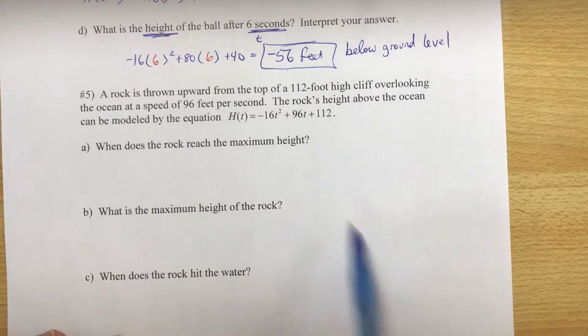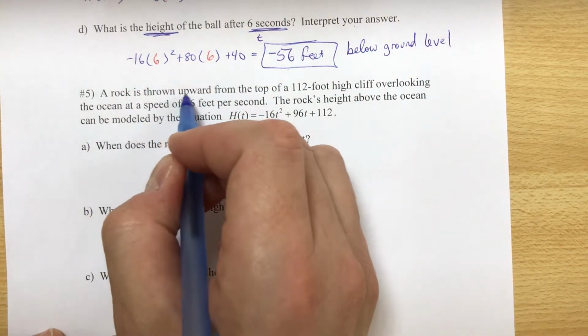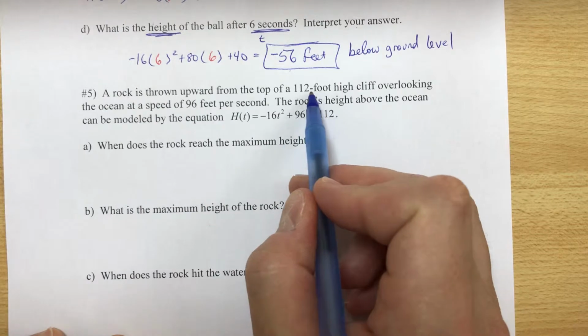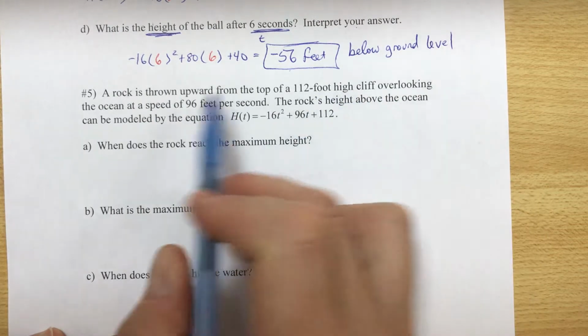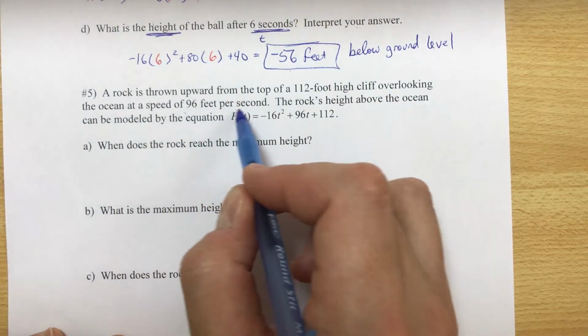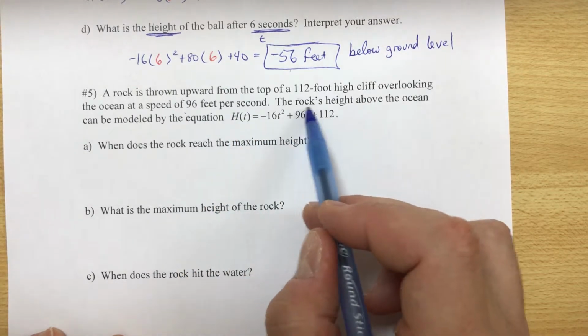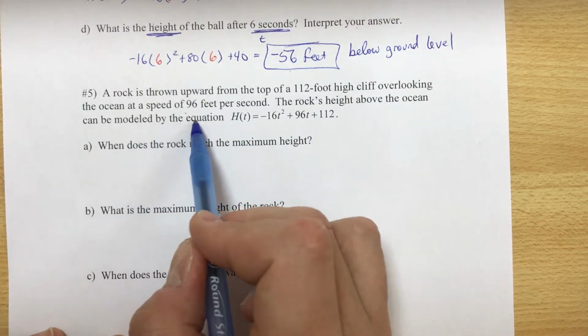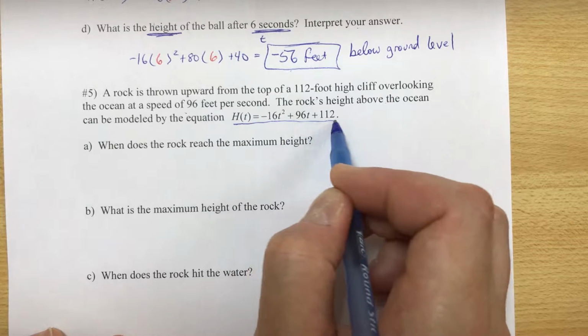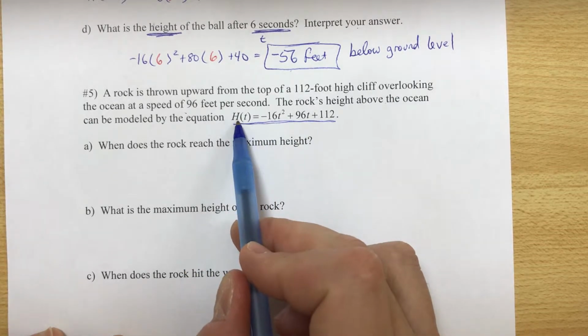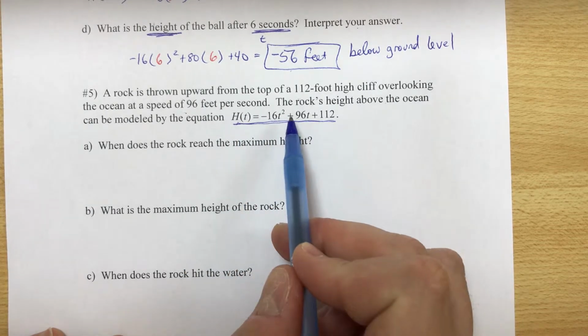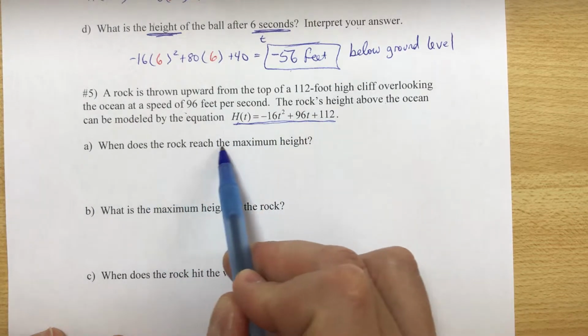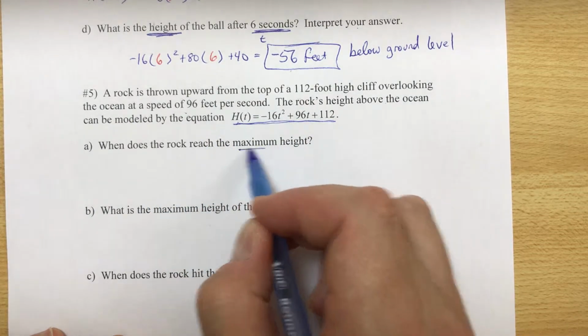Number 5. A rock is thrown upward from the top of a 112-foot high cliff overlooking the ocean at a speed of 96 feet per second. The rock's height above the ocean can be modeled by the equation. All right, here's our function. H is going to be the height again. T is going to be the time. When does the rock reach the maximum height?